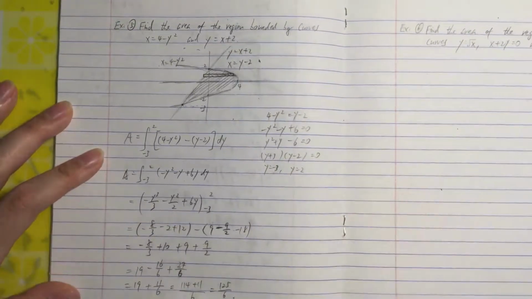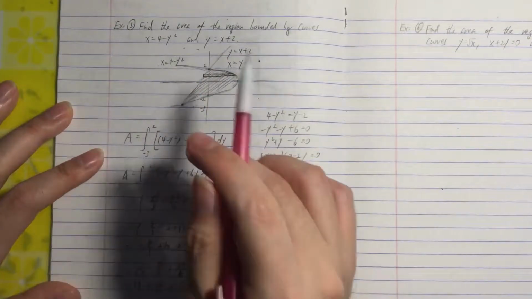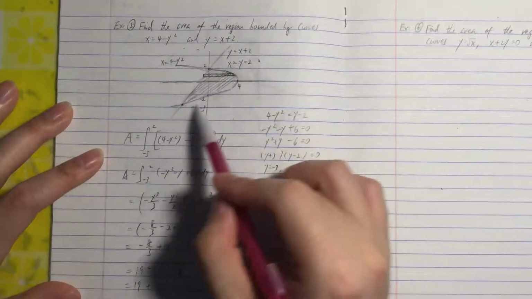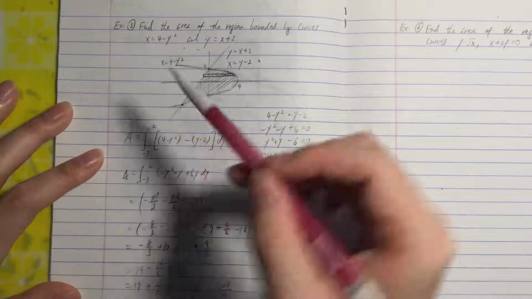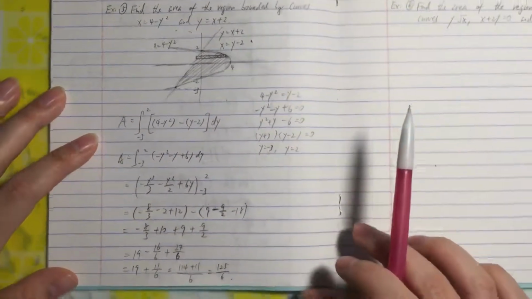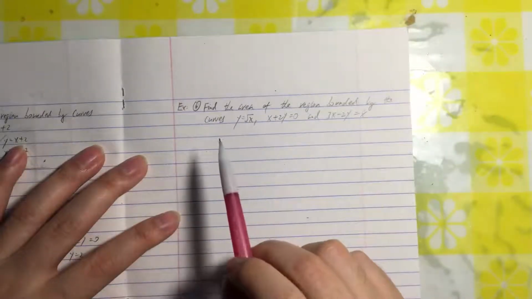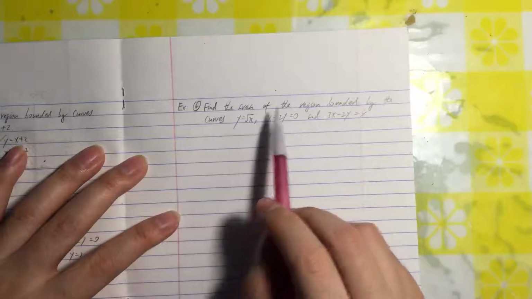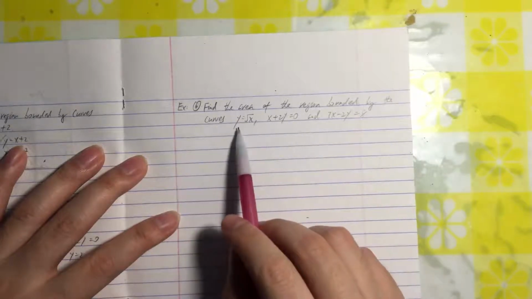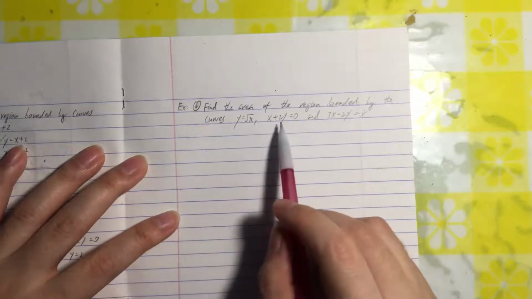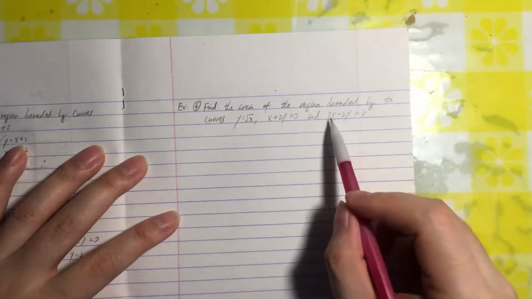So here, in this particular problem, finding area from left to right is easier than finding area from bottom to top. Next example, find area of the region bounded by the curves y equal to square root of x, x plus 2y equal to 0, and 3x minus 2y equal to 8.